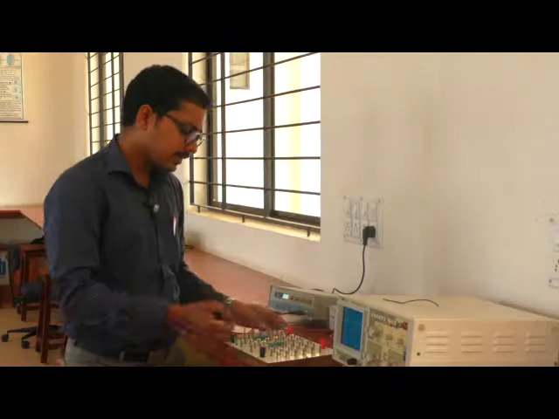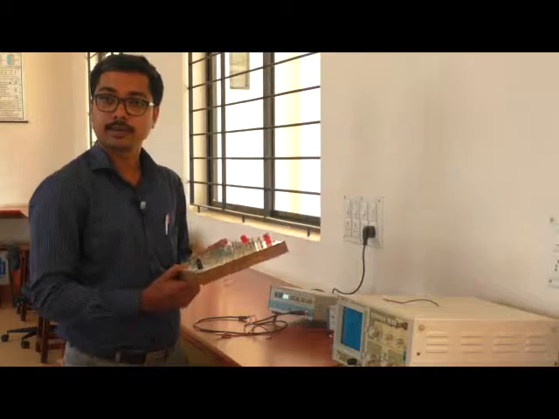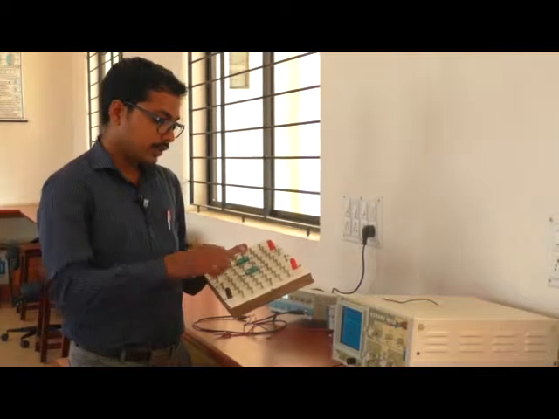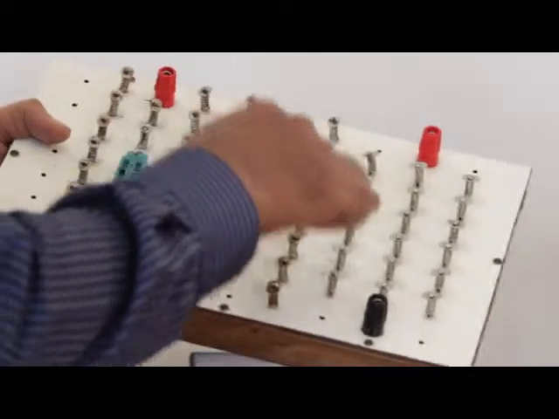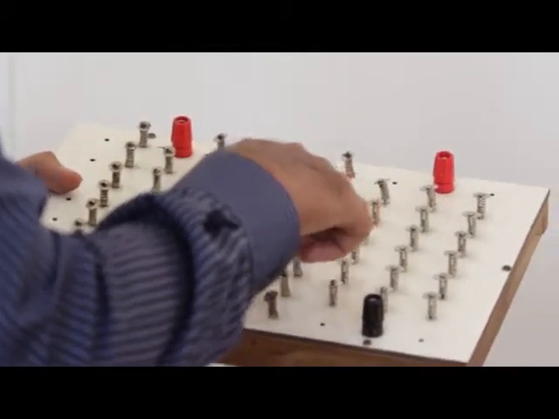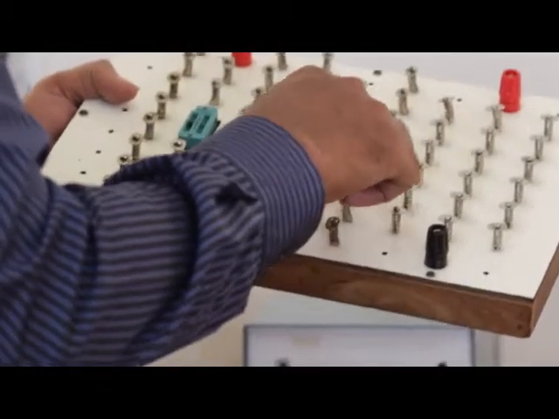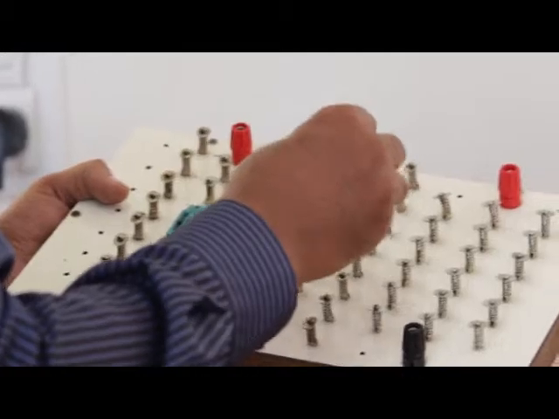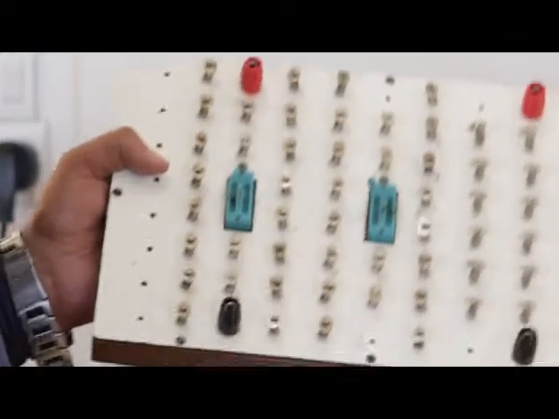So I'll show how to establish the connection here. Take a springboard or breadboard. I'm taking a springboard here. There are 2 different slots here for connecting the IC. It has a 16 pin dual inline package, it is a zip format. So I'm taking the upper part of this.